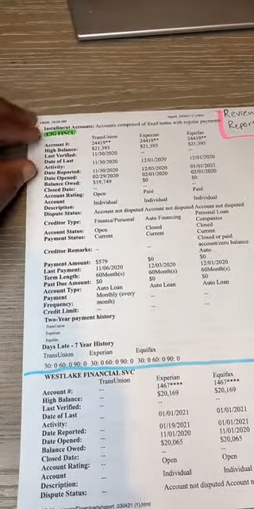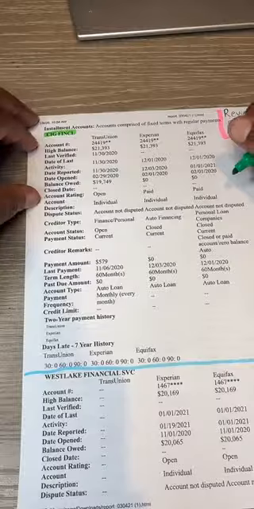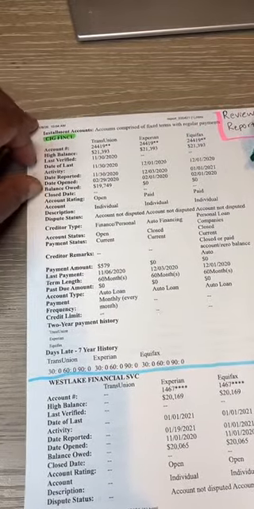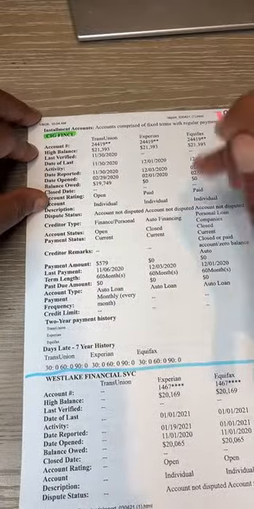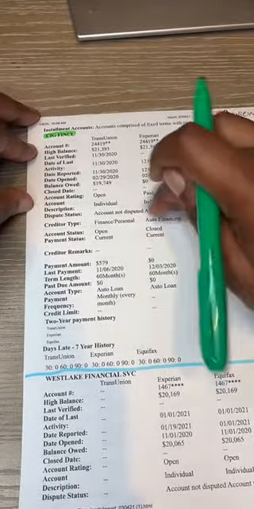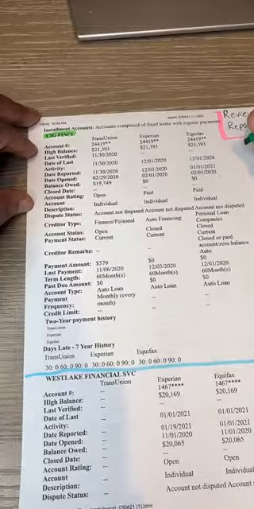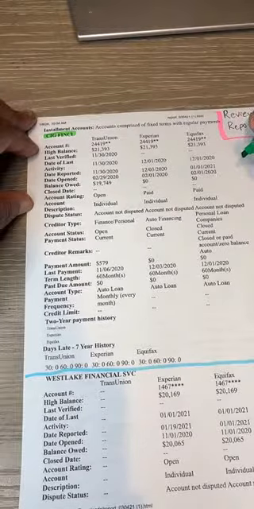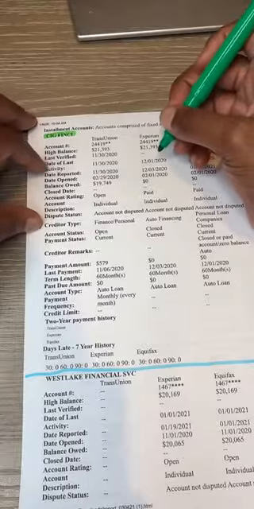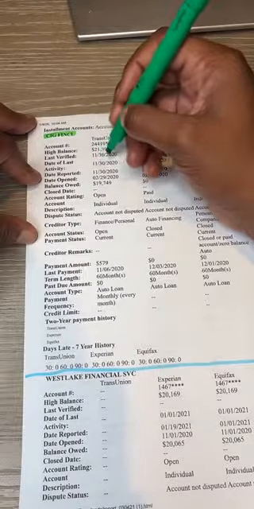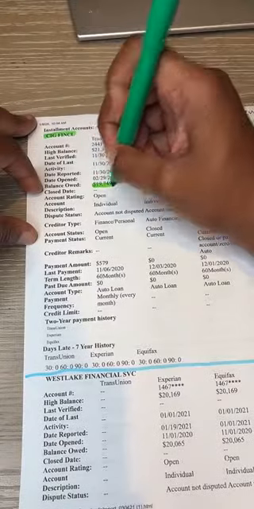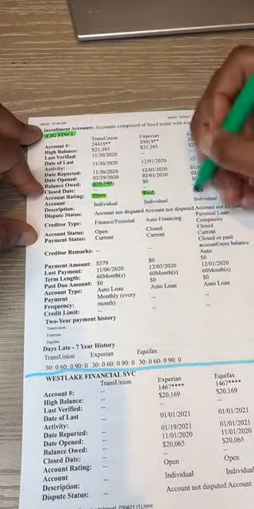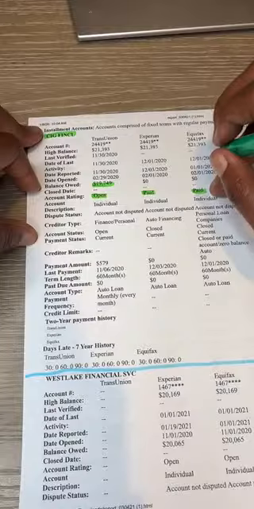Now, one of the things I do want to mention here is that you don't always have to go line by line to look at the information. I highlighted the sections. The good thing about this one is that it is reported to all 3 credit bureaus. Thank you so much for reporting to all 3 credit bureaus. And so you want to look at the balance owed. You want to look at the rating of the account.